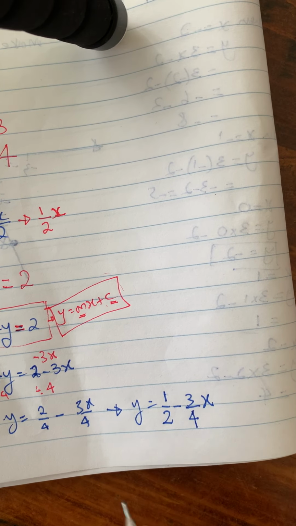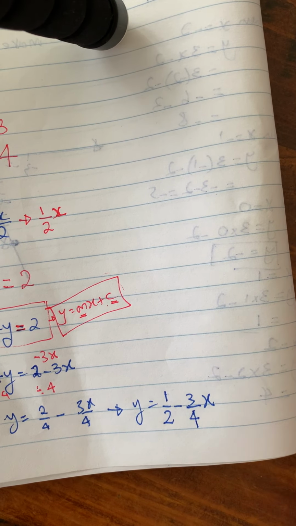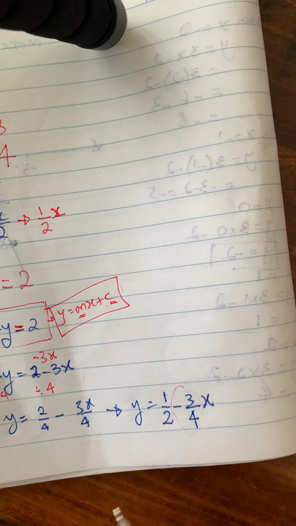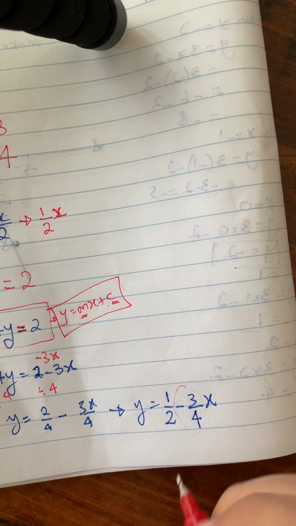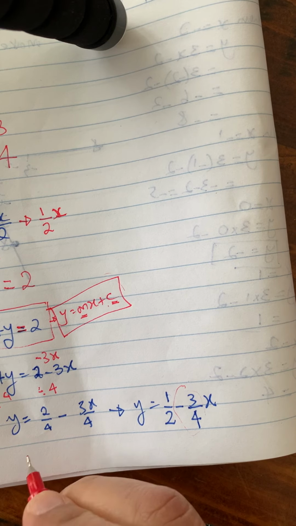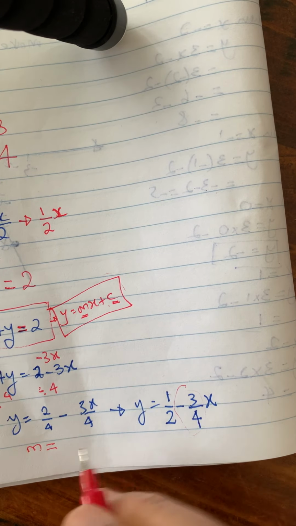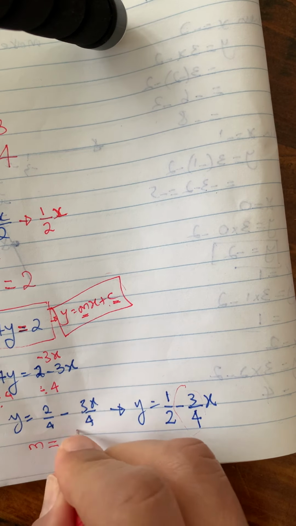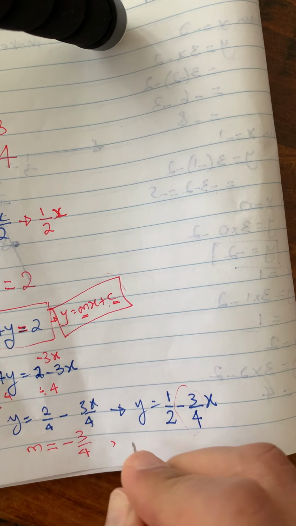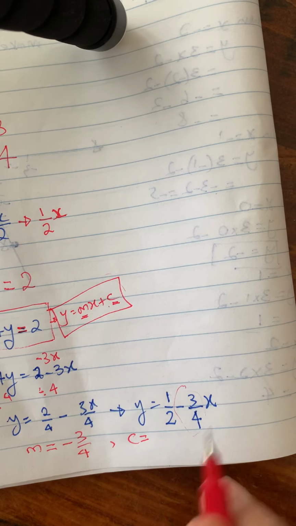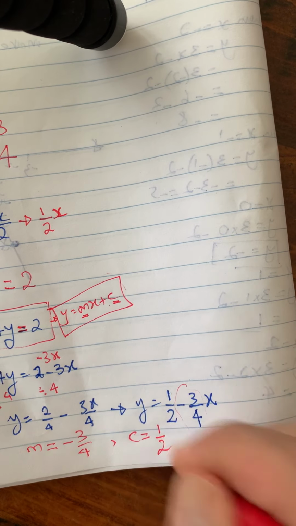So the gradient is this. I've run out of space, so I'm just going to write m for gradient because that's the equation, y equals mx plus c, remember? So m is minus 3 on 4, and c, the constant, is a half.